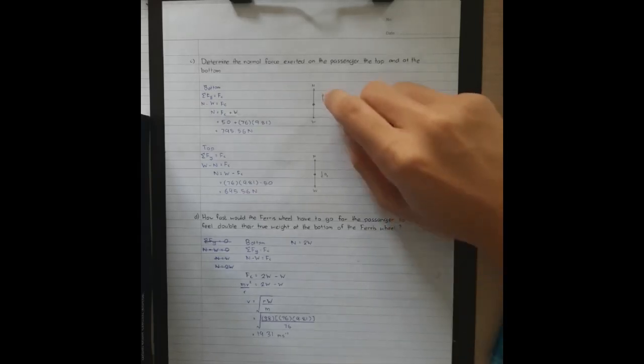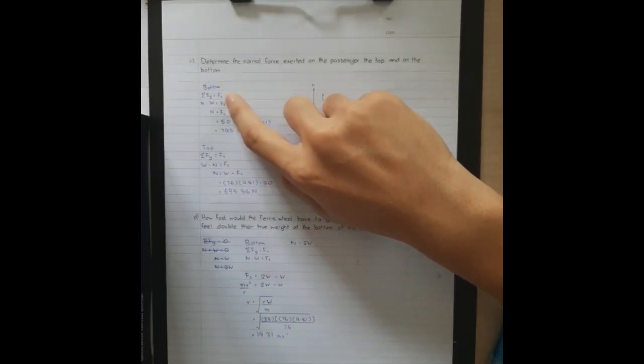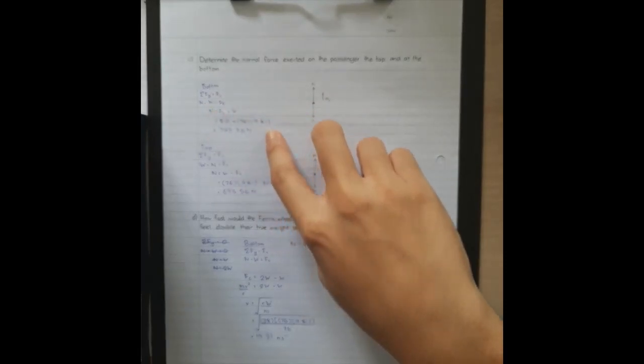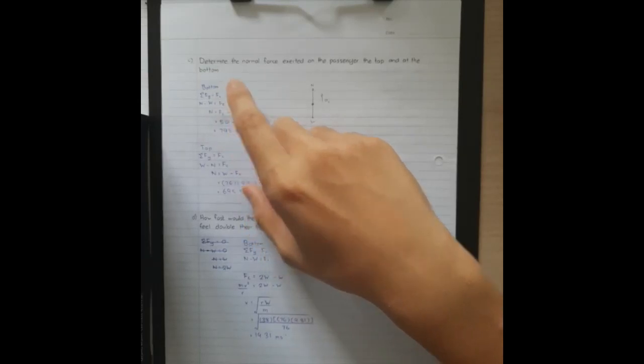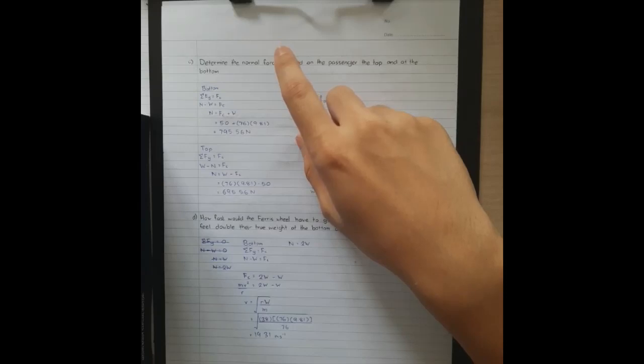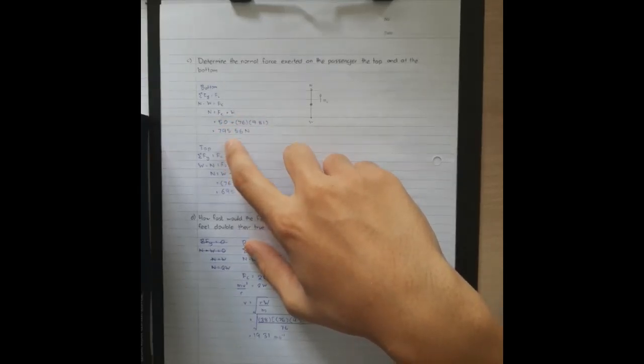Okey, untuk soalan C diminta determine the normal force exerted on the passenger, the top and at the bottom. So kita dapat keluarkan daripada free body diagram ni yang kita ada pada y-axis, di mana y-axis dia ialah centripetal force. So N dia kalau kat bottom lebih besar daripada W, so N tolak W bersamaan dengan centripetal force. So dalam soalan ni dia minta ialah normal force. So kita tolakkan centripetal force dengan weight, kita tambahkan dengan weight untuk dapatkan dia punya nilai normal force, iaitu 795.56.